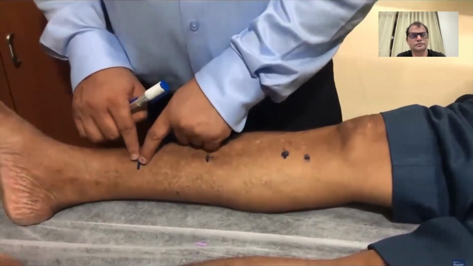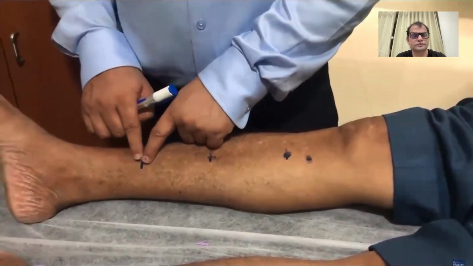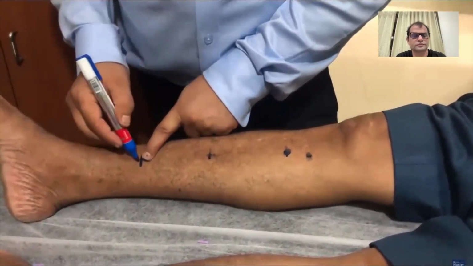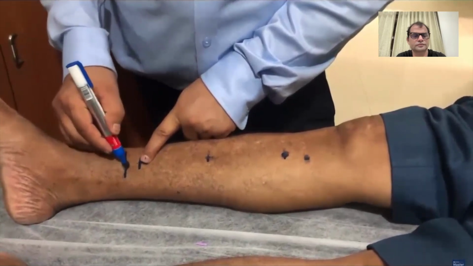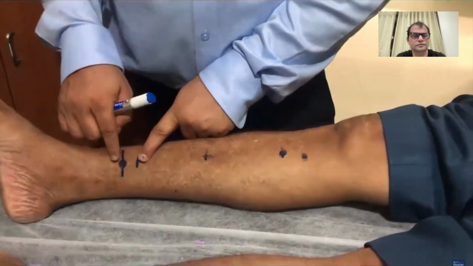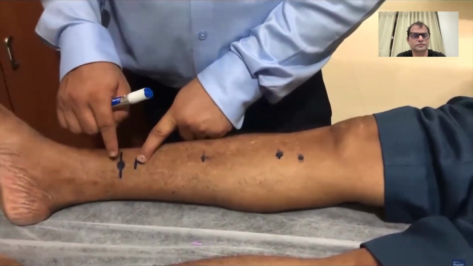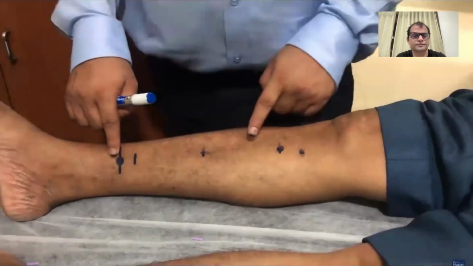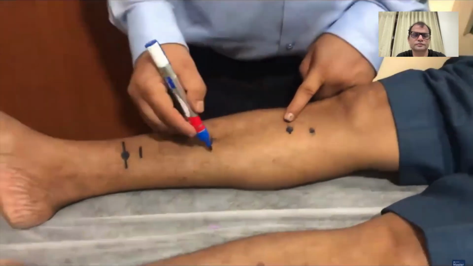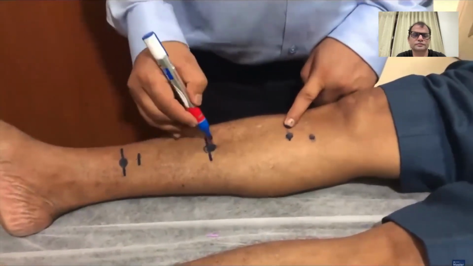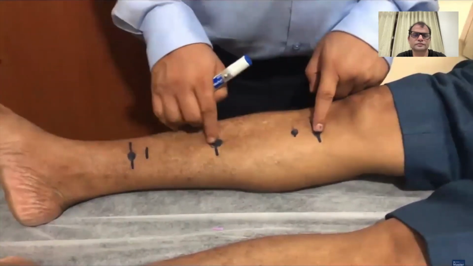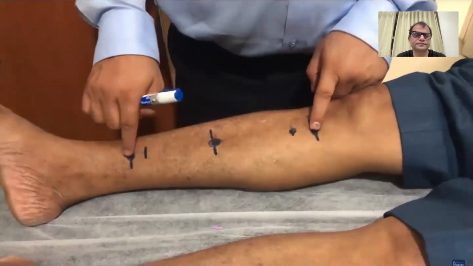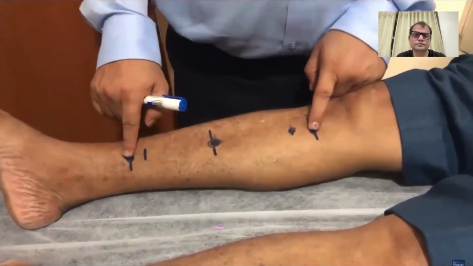So that is 77.20. And 1 cun distal, the next one at the location of spleen 6, is 77.21. This is humanly emperor. So we have 3 emperors here: humanly emperor, earthly emperor, and heavenly emperor. The combination of the 3 points is called lower 3 emperor.